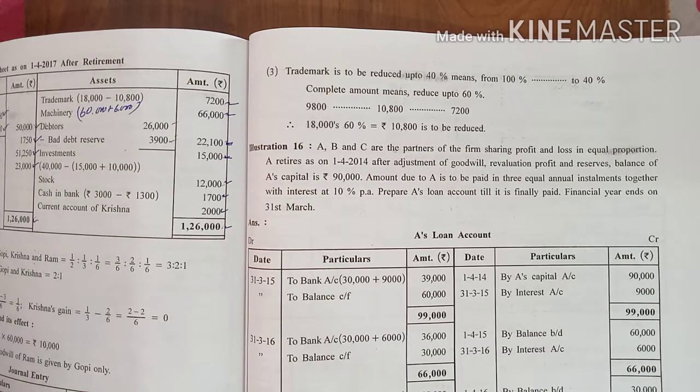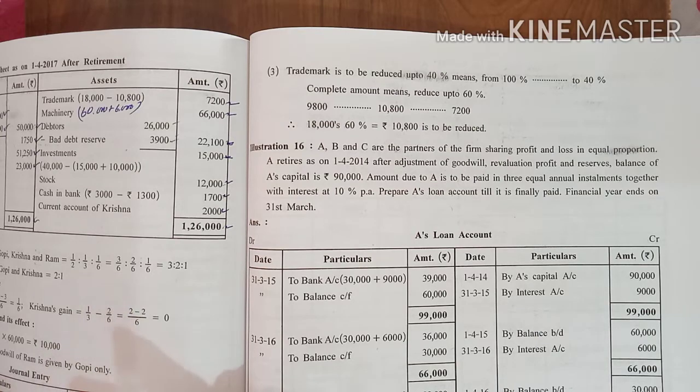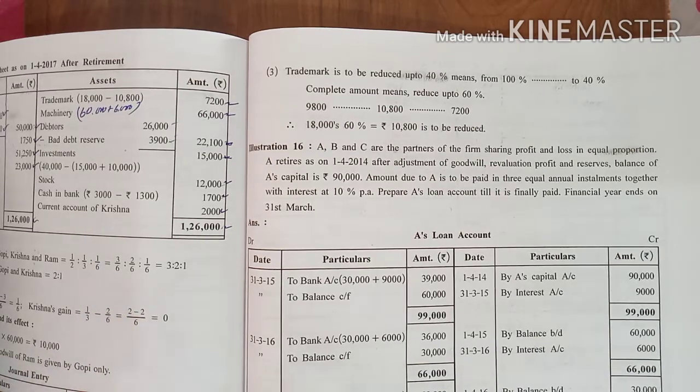From the last 2 exercise questions and 1 illustration question from the previous 2 videos, you came to know that if any person leaves in the middle of the year or dies in the middle of the year, the amount will be calculated on that basis and transferred either to his loan account or to his executor's capital account. But sometimes the continuing partners are not able to pay the money on the spot, whatever money is calculated.